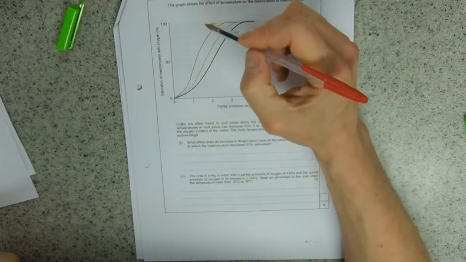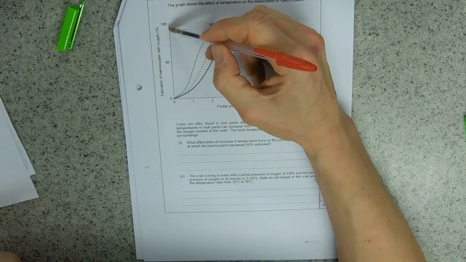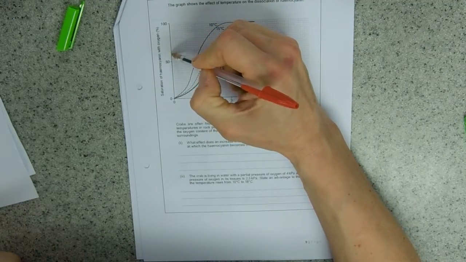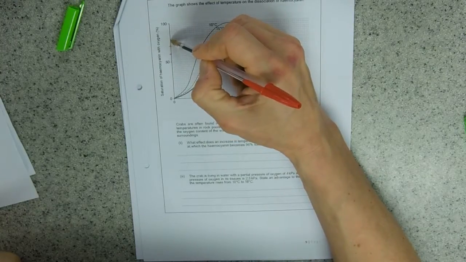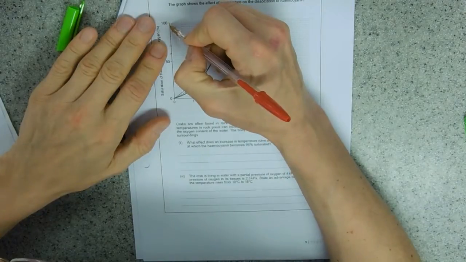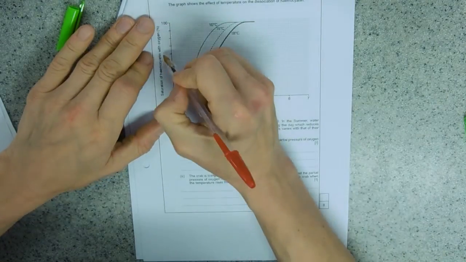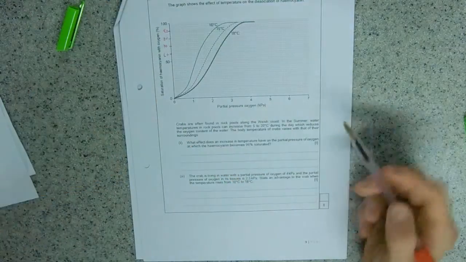Oh, wow, where's 96% on here? Yikes. This is 4 squares. 1, 2, 3, 4. 1, 2, 3, 4. Down, 1, 2, 3, 4. So we don't really need to do this, but I'm going to show you anyway.